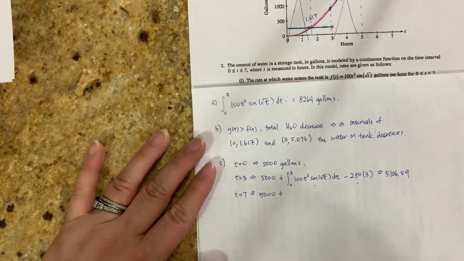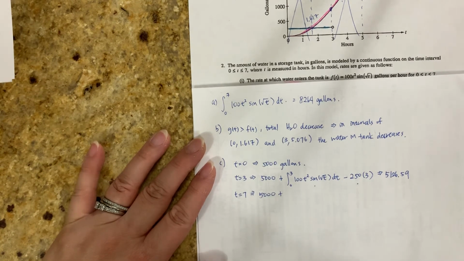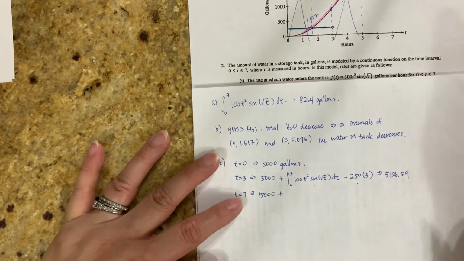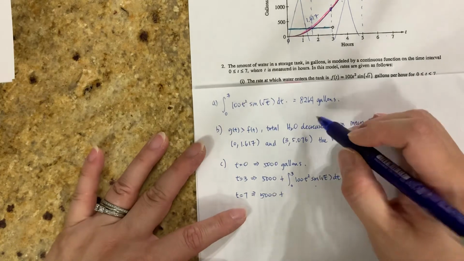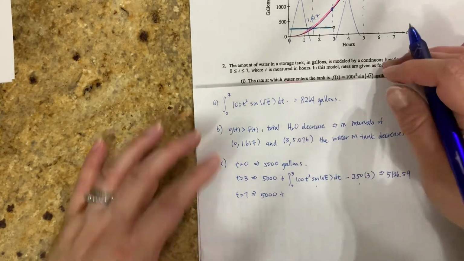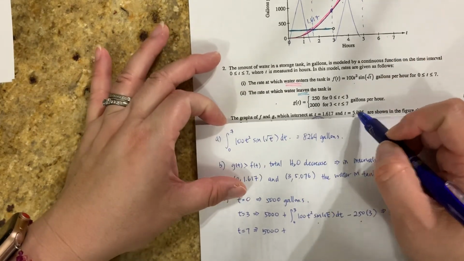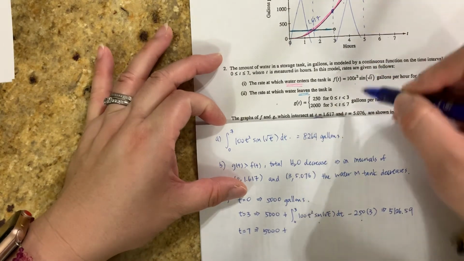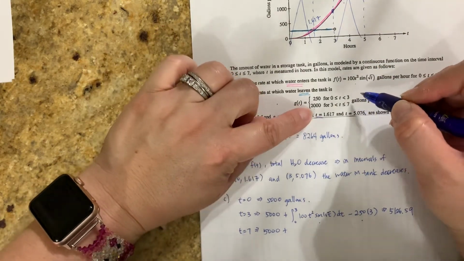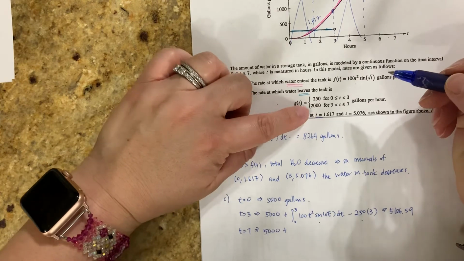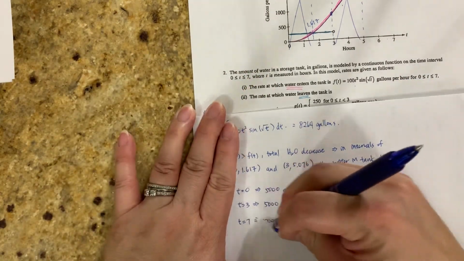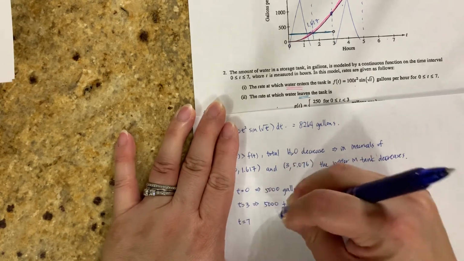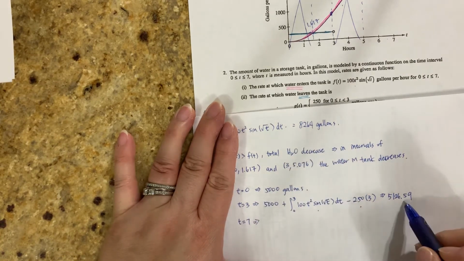Let me back that up. We don't want to use 0 to 7 because you have this piecewise function. So you want to start at T equals 3, because at T equals 3, your water leaving is now greater. You're leaving at 2,000 units, right? So at T equals 7, you want to start where T equals 3 is.